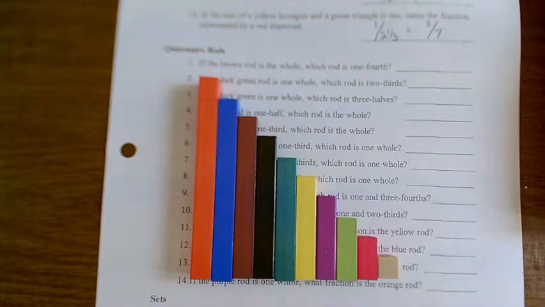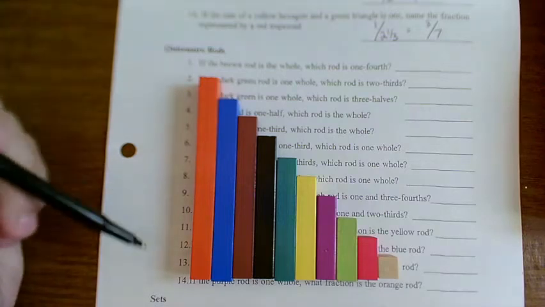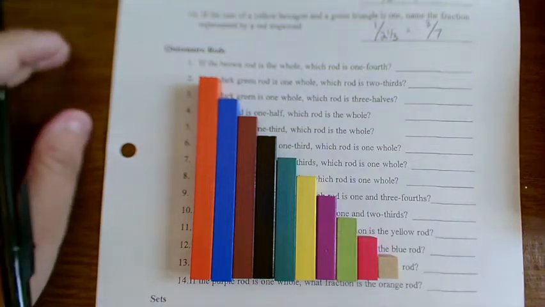So pattern blocks that we just looked at are an area model because we were thinking about how much space they took up. So Cuisenaire rods are manipulatives that are based off of length. So you should notice we have 10 different colors of rods and they are all at different heights, ranging from 1 up to 10. Okay. So there are 14 questions related to Cuisenaire rods.